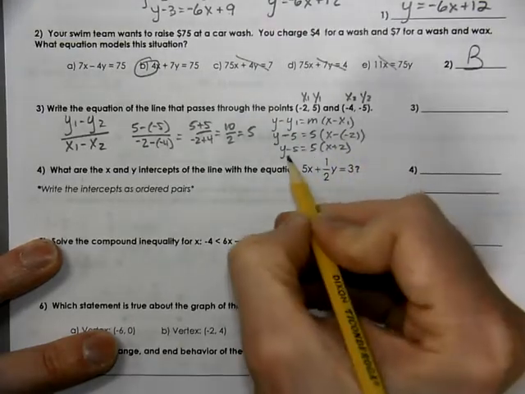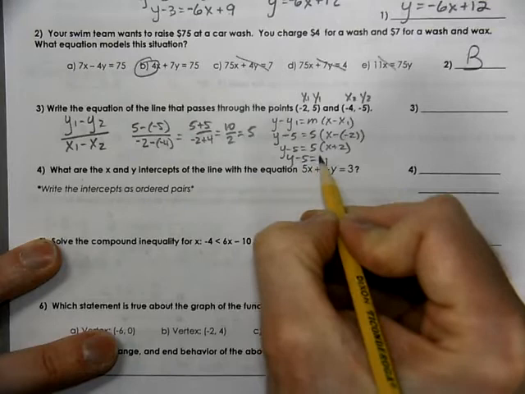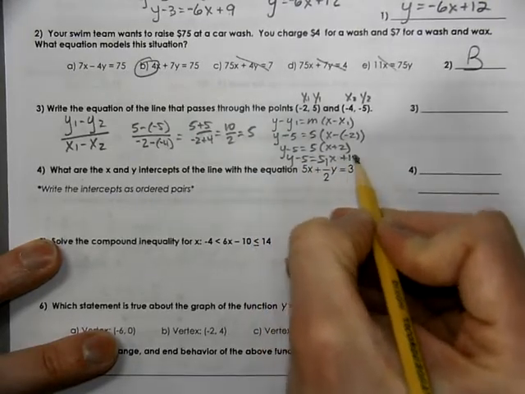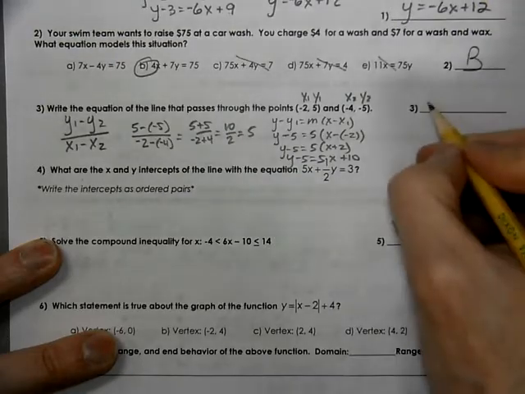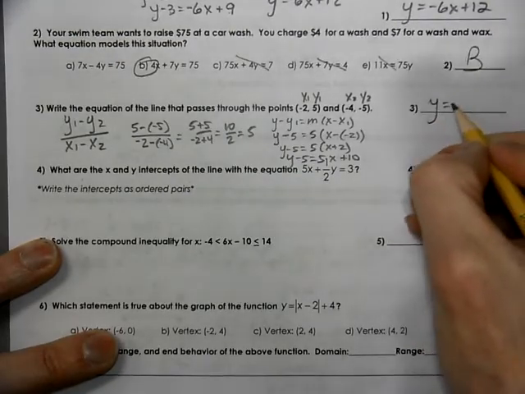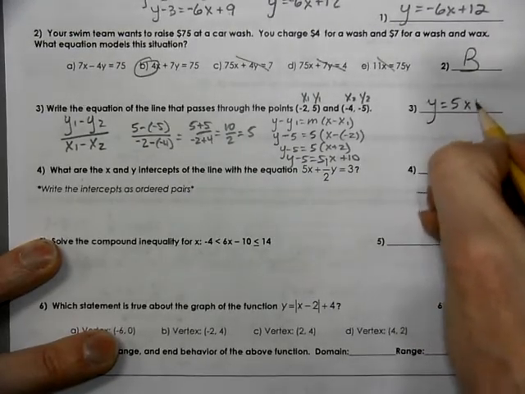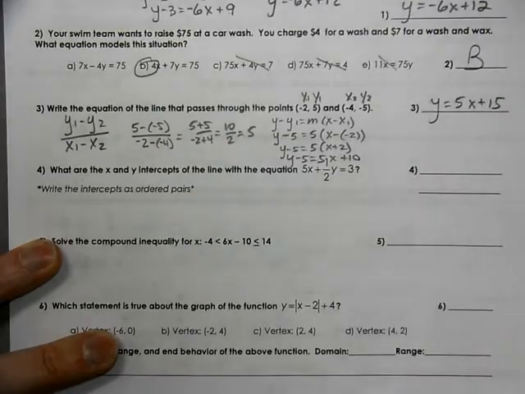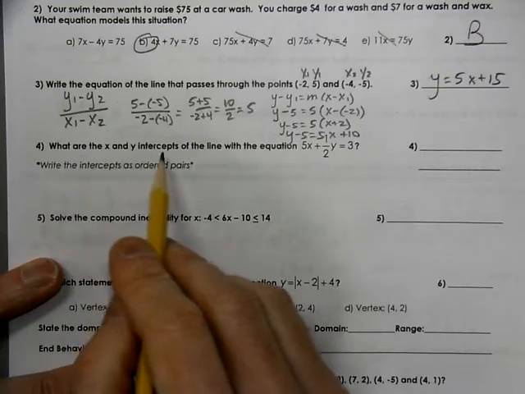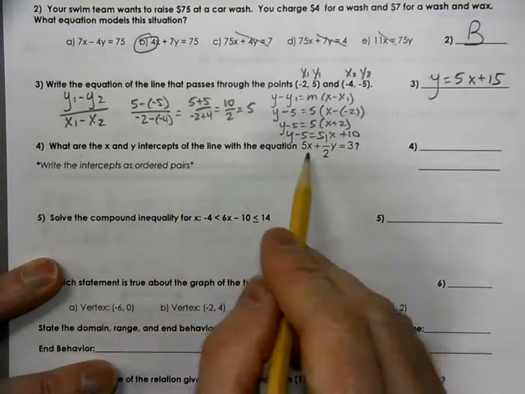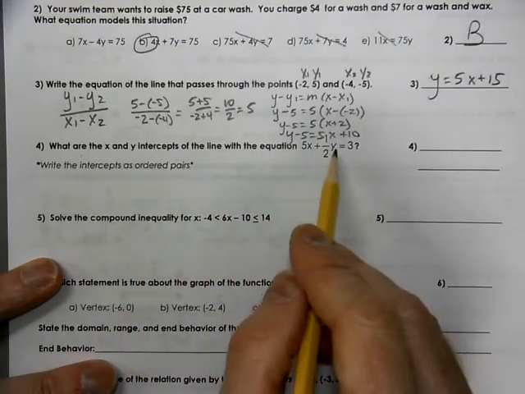So we distribute, and we add the 5 across, and we would get y equals 5x plus 15. What are the x and y intercepts of the line of the equation for this?